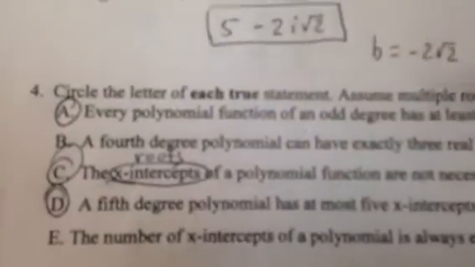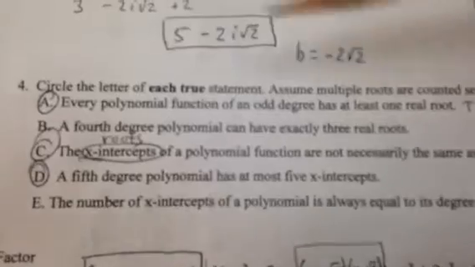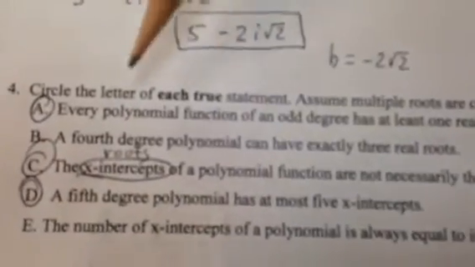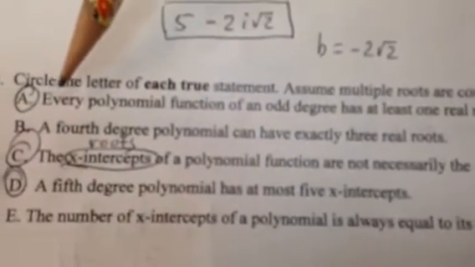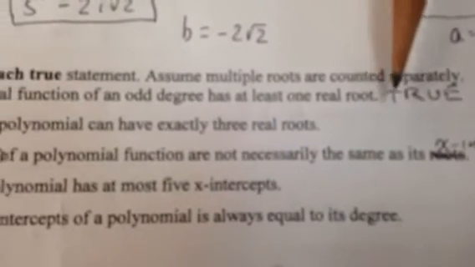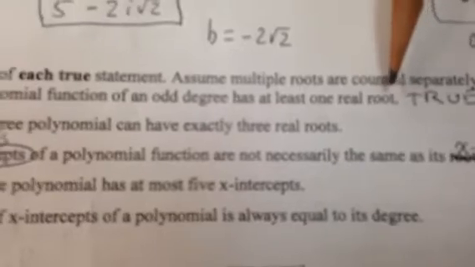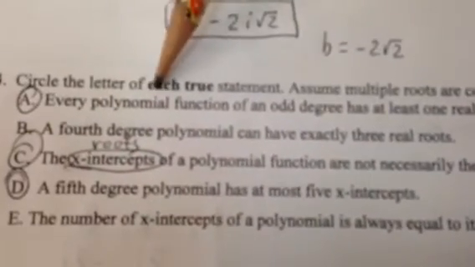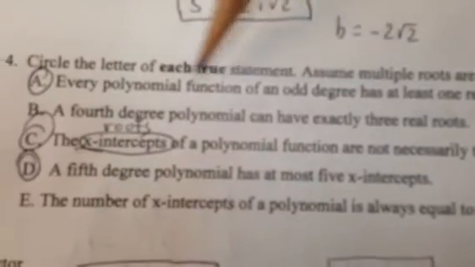These true or false questions, great deal of discussion about this in class today. I'll try to make this as brief as possible. Every polynomial function of an odd degree has at least one real root because it has to cross the x-axis at least one time. One end's going up and the other end's going down on an odd degree polynomial, so it has to cross the x-axis at least once.